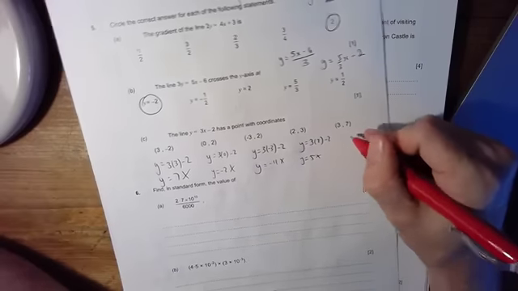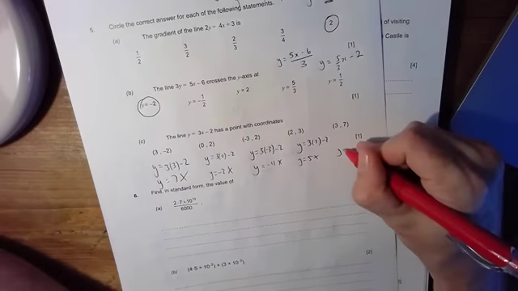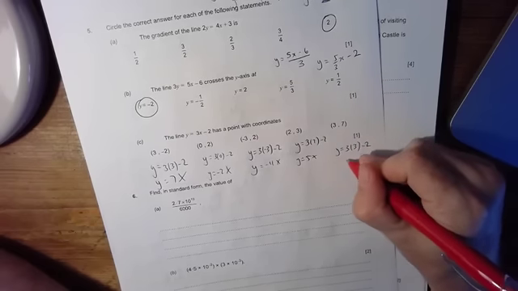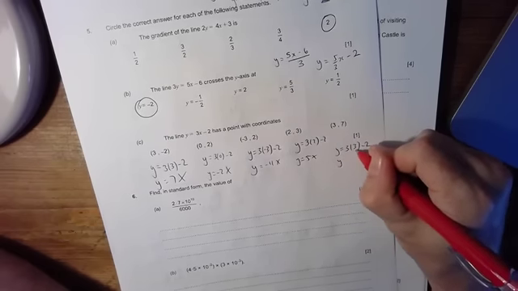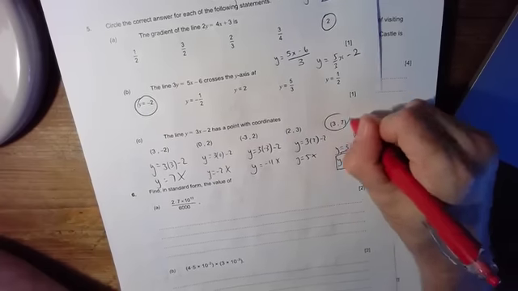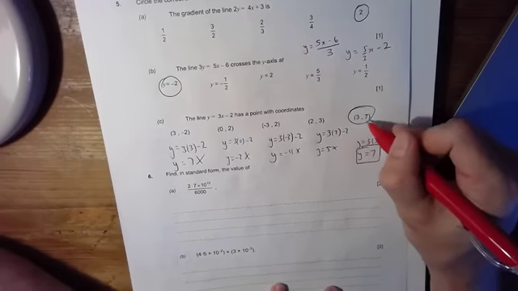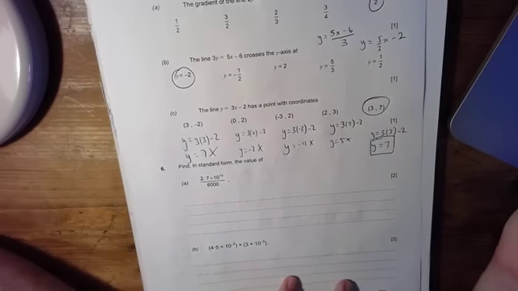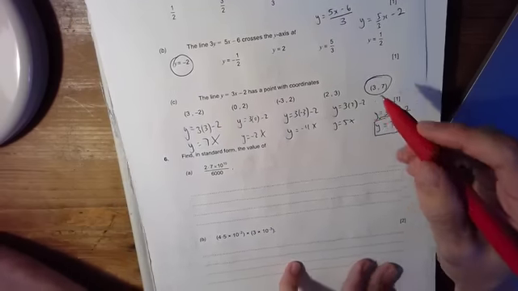So by process of elimination, it must be this. Let's just double check. So y equals 3 lots of 3, because x is 3. Take away 2. 3 times 3 is 9. 9 take away 2 is 7. It is that one, because that's what my y is there. That was really irritating having to go through all of them. Just pot luck that it was the one at the end. I could have started at the end and I would have actually been there an awful lot quicker.